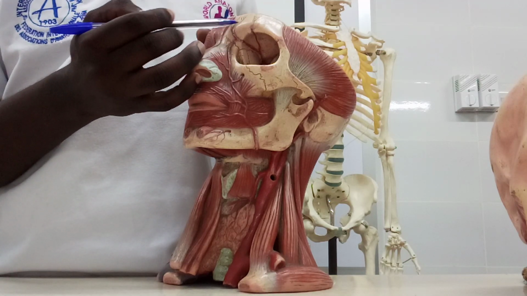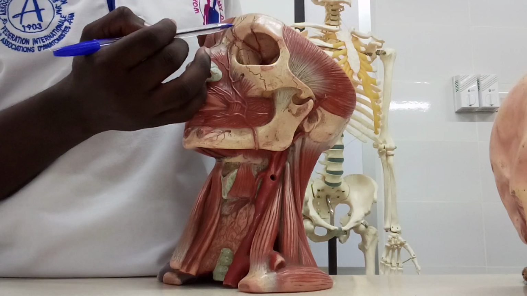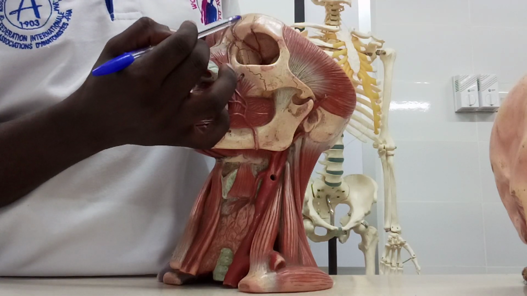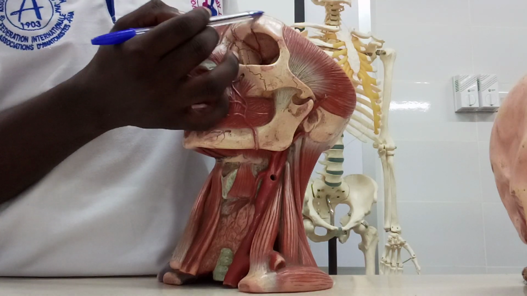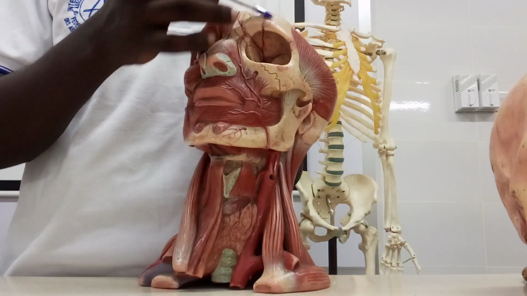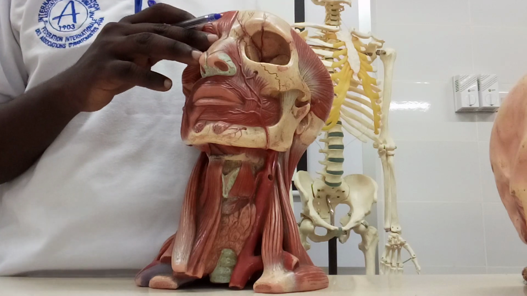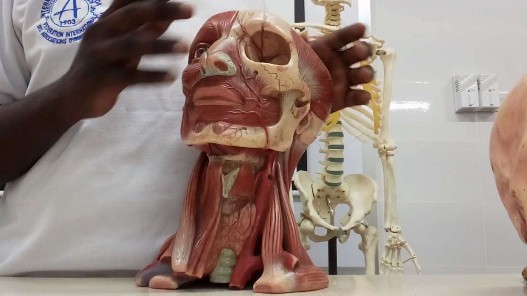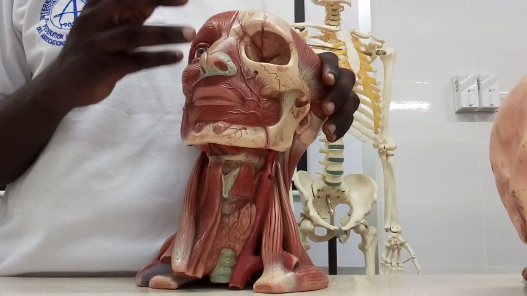The supratrochlear artery will give supply to the anteromedial portion. Then the anterolateral portion will be supplied by the supraorbital artery. Okay, so that's how the supply is going to be. Now for the venous drainage, there are two groups. We have the superficial group, and of course we have the deep group.